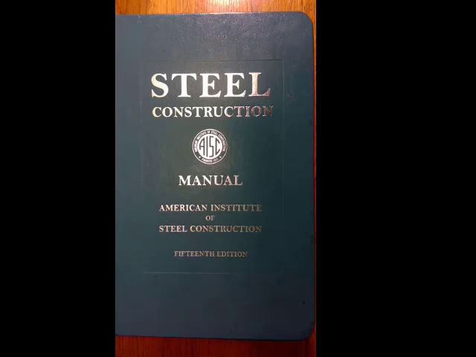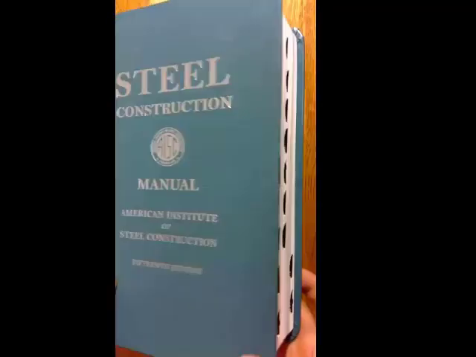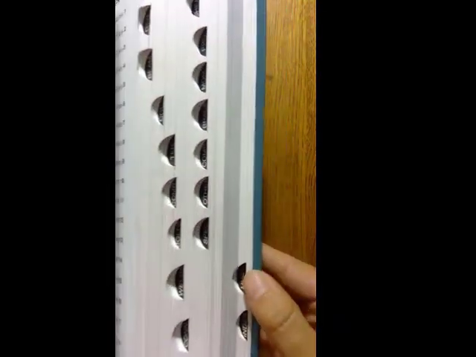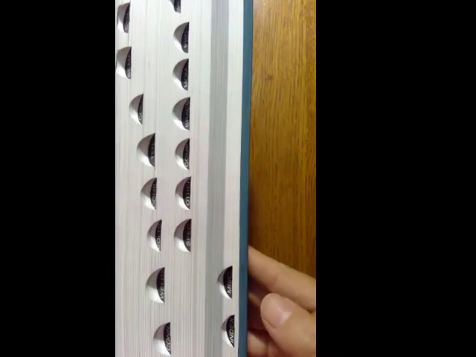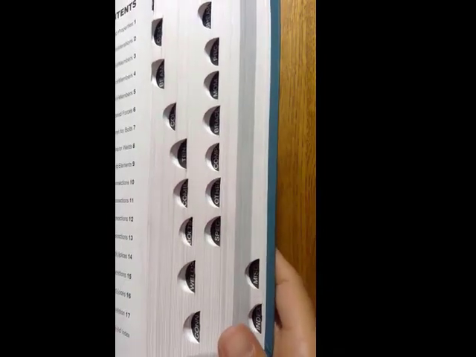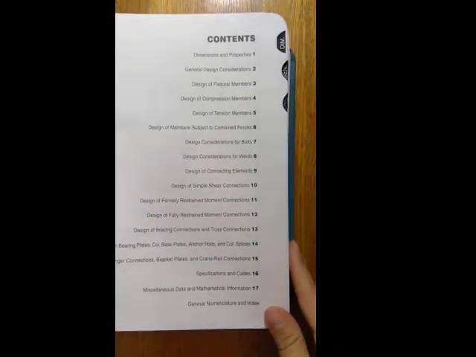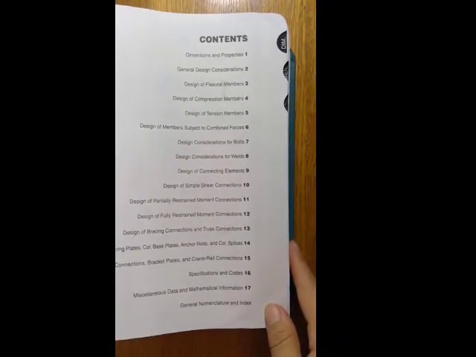In this video, we're going to talk about how to use the STEEL manual. The first thing you're going to notice is that there are a bunch of tabs, 16 of them, plus the miscellaneous and the index at the back. And we're going to use quite a few of them. If you look at the first page when you open it, you're going to see a list of what is on all of those tabs.